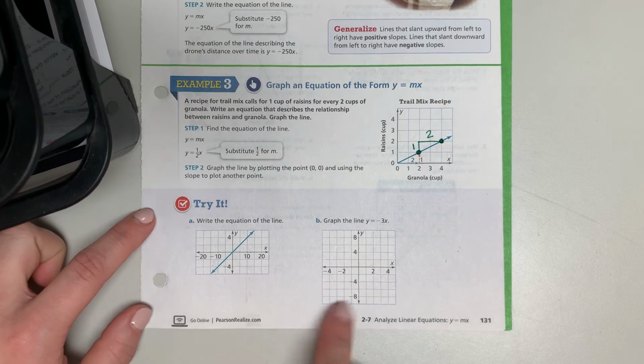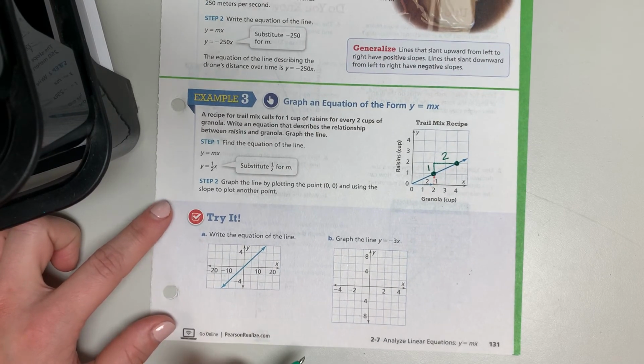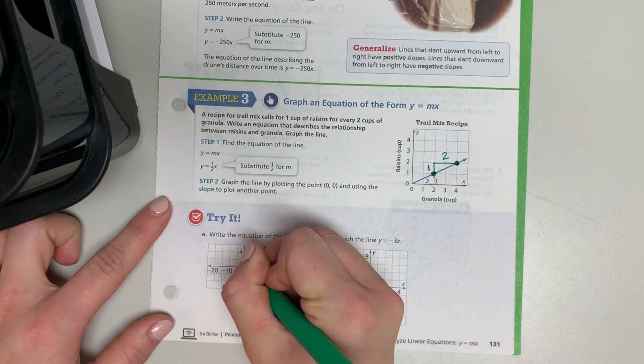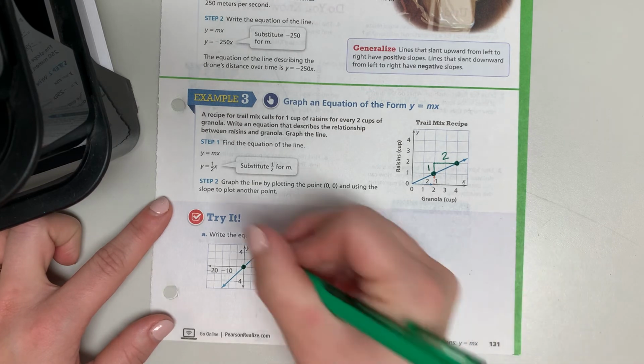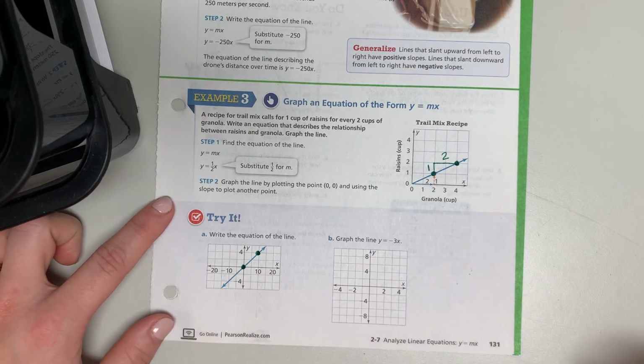Let's look at these. Let's try both of these. Write the equation of the line. So we're looking for lattice points. Notice you have a perfect lattice point in the middle at 0, 0. You have a perfect lattice point here. So how much up and how much over did this go? Let's look at this problem.